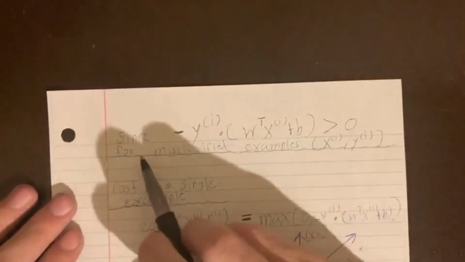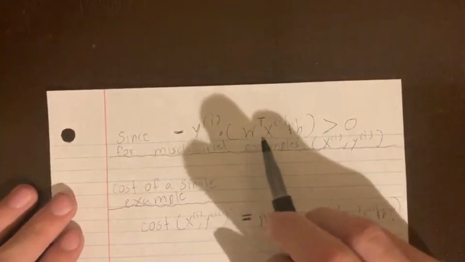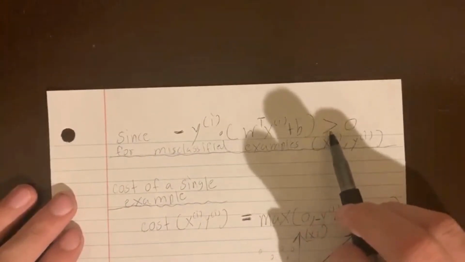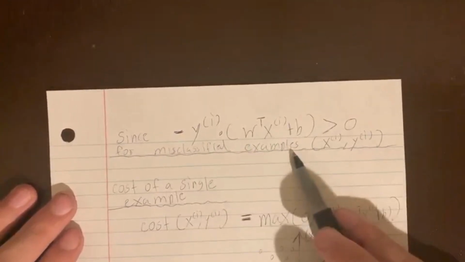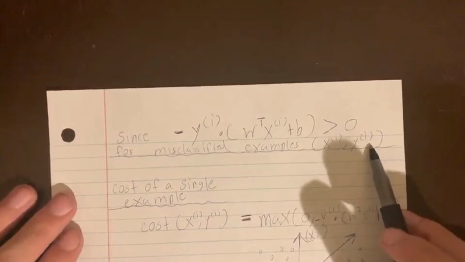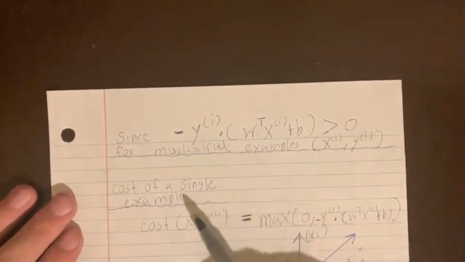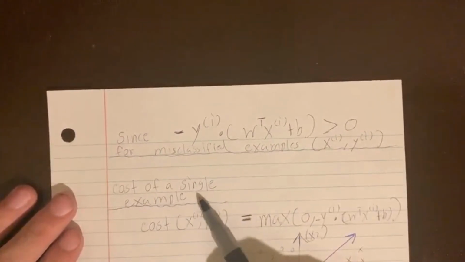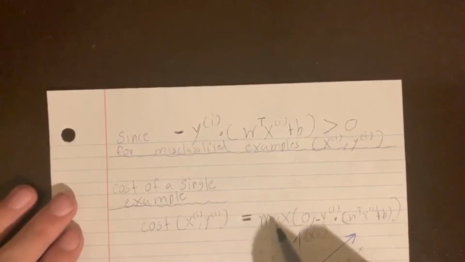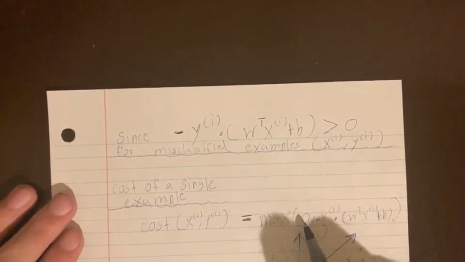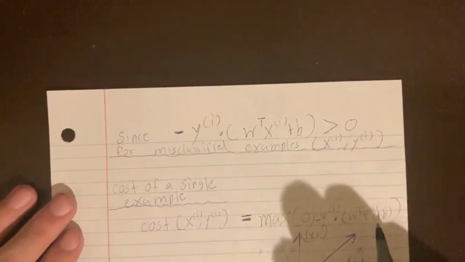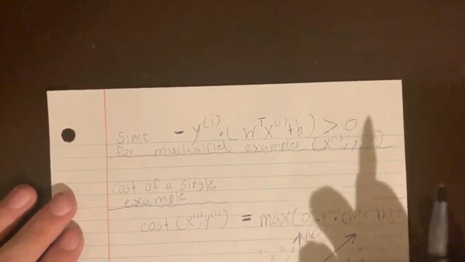All right, so now we know that negative y of i times w transpose x of i plus b is always greater than 0 for misclassified examples in our data set, an example x of i comma y of i. We can construct a cost of a single example. So the cost of a single example x of i comma y of i is going to be equal to the max between the two values 0 and negative y of i times w transpose x of i plus b.